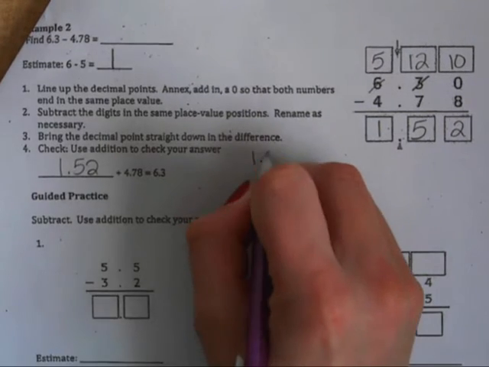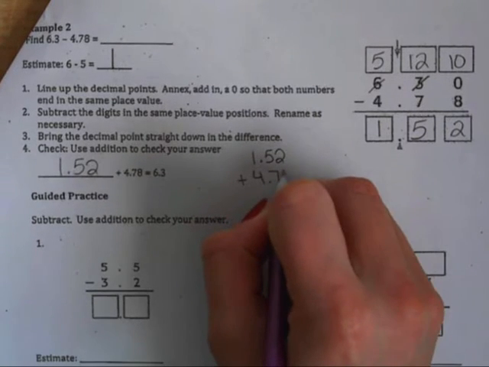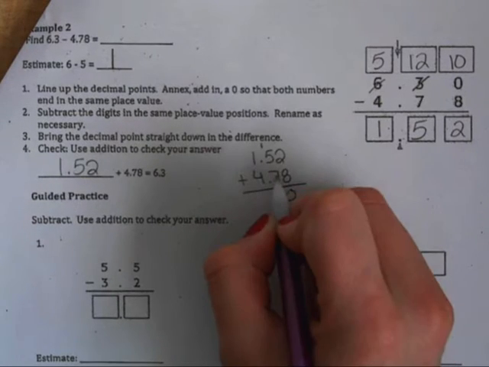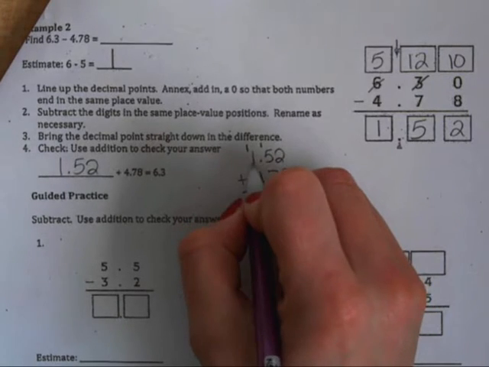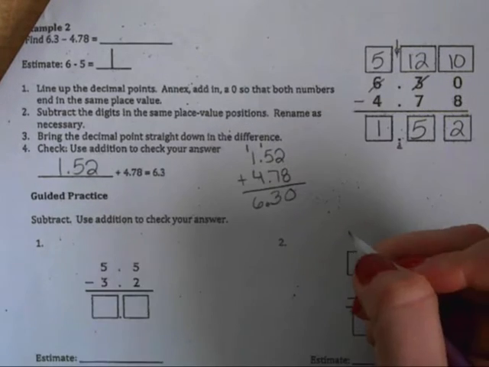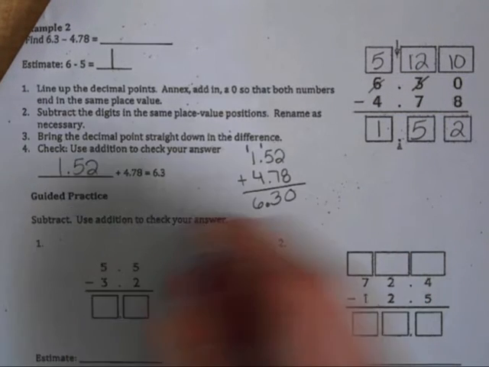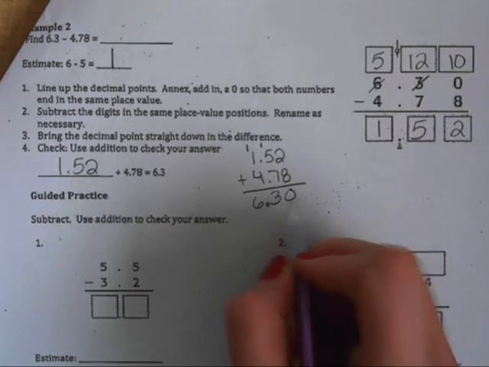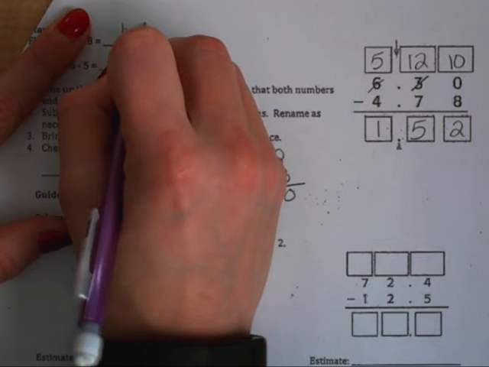So we have 1 and 52 hundredths plus 4 and 78 hundredths. 2 plus 8 is 10, write 0, carry the 1. 7 plus 5 is 12, plus 1 is 13. Carry the 1. 4 plus 1 is 5, plus 1 is 6. Bring your decimal straight down, and we get 6 and 30 hundredths. This is equivalent to 6 and 3 tenths because we can take the 0 off without changing the value of our number. So our final answer would be 1 and 52 hundredths.